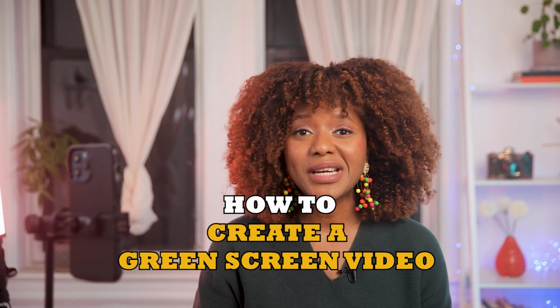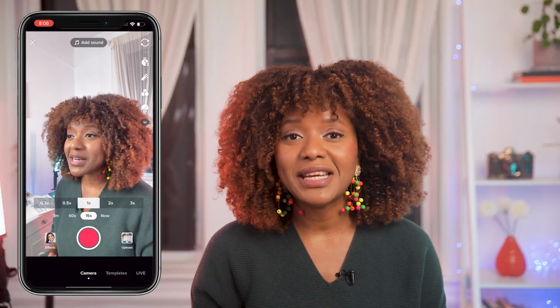You create a green screen video in TikTok. You want to use green screens when you want to change your background. Maybe you want to replace your background with something, maybe text or just some information that you want to share. This is how you record green screen in your TikTok app.